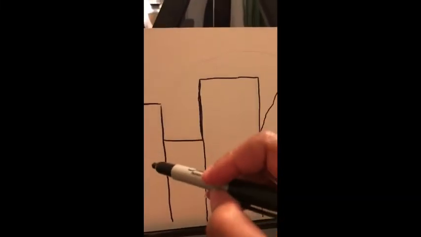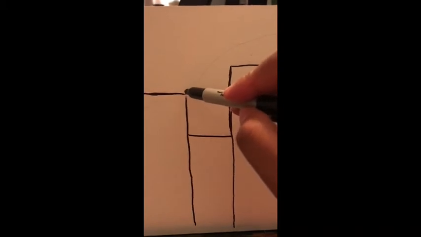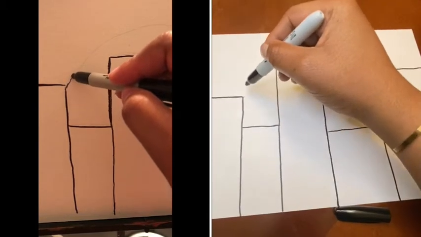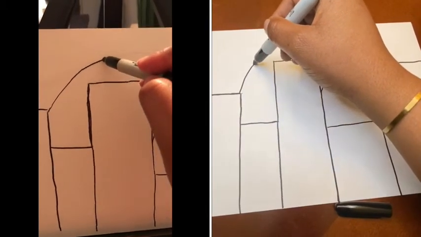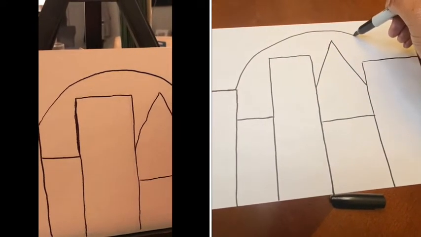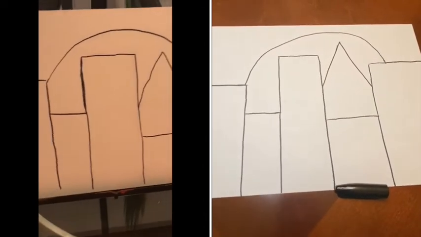And also what I'm going to do is we're going to put a half circle or an arch. And what we're going to do with that is it's going to touch our first rectangle, our first building. And we're going to bring that arch all the way over, and it will touch our last building. Okay, so that's going to be in the background. That's going to be like our sunset in the background.